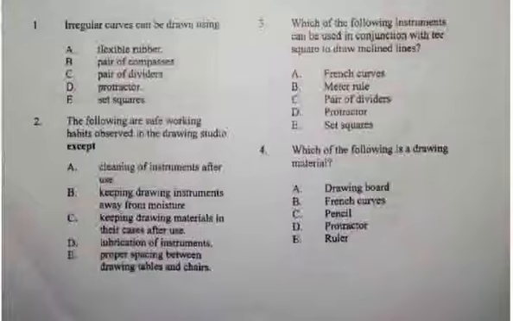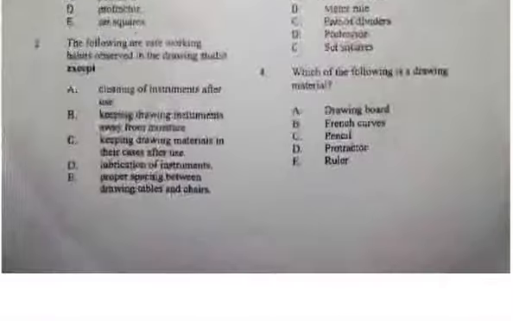So question 4 says that which of the following is a drawing material? So the answer to that question is option C, pencil is a drawing material. Then question 5, we have that the line drawn below is used for hidden details. So that is option D, it is used for hidden details.